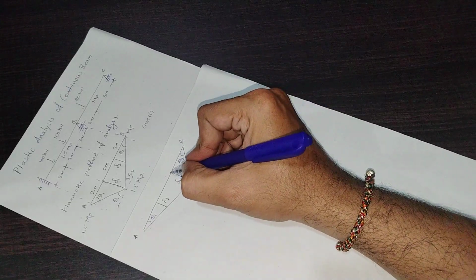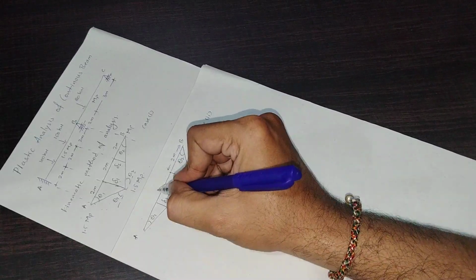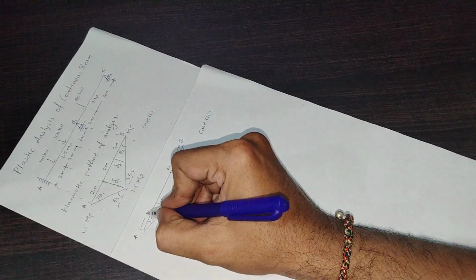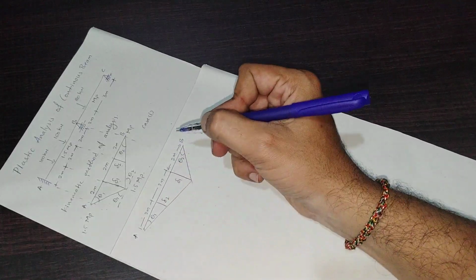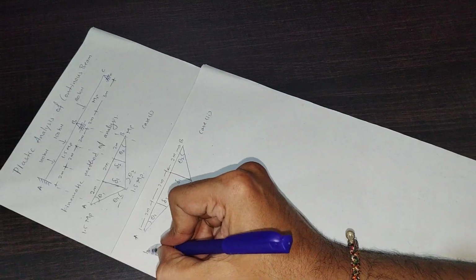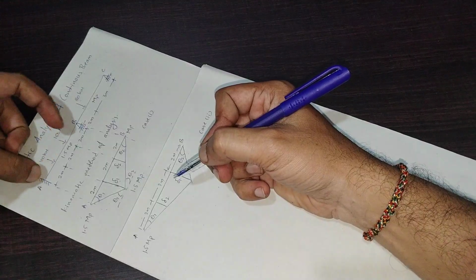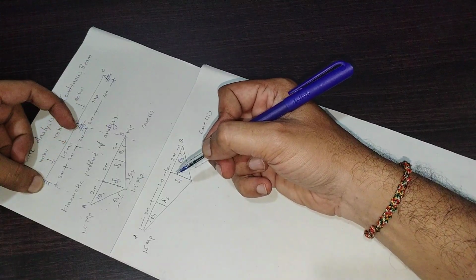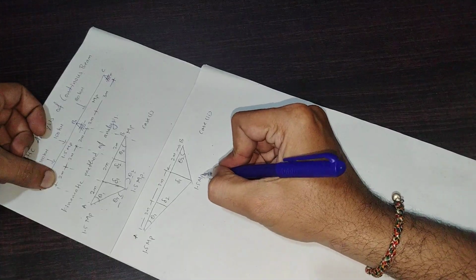This delta 1 is 2 meters from support B, and this is 2 meters from here, and it is 2 meters from here, right? At this point I have 1.5 Mp, because support A has 1.5 Mp for the span AB, and here also it is 1.5 Mp.